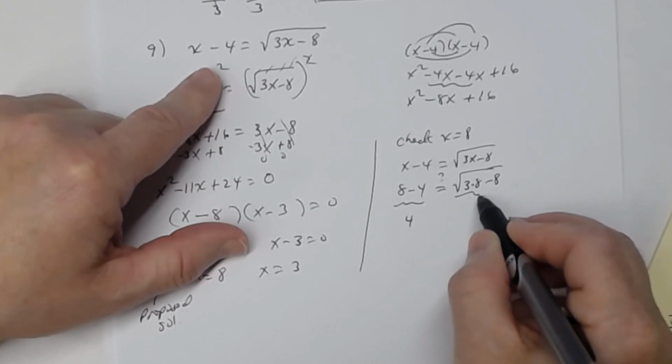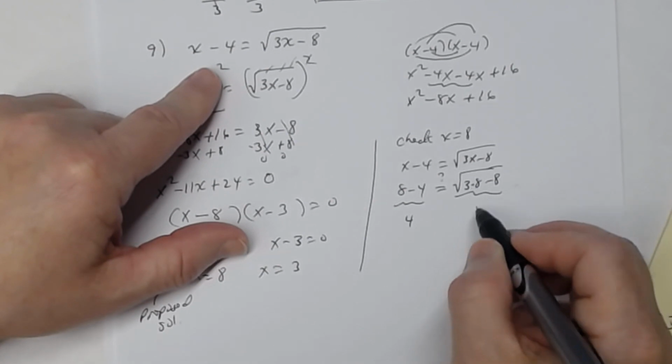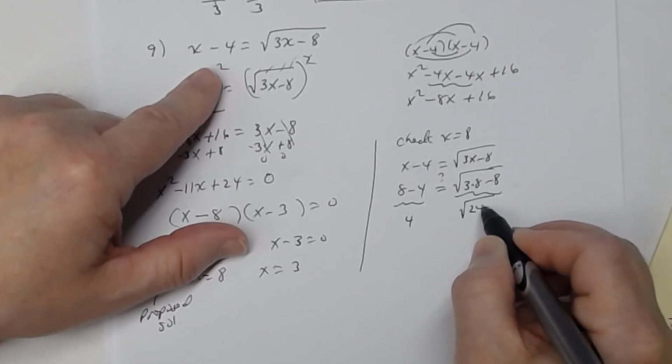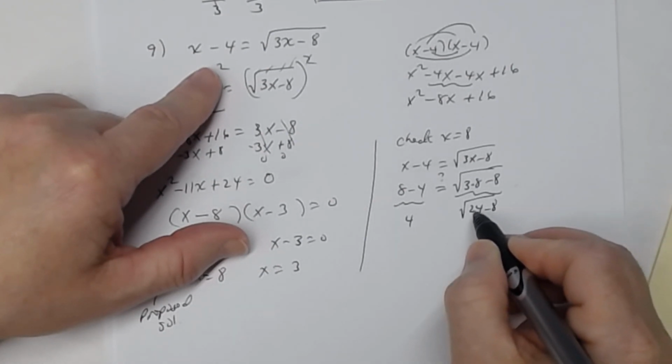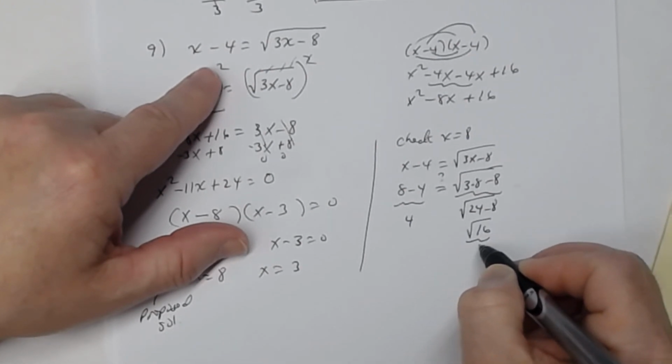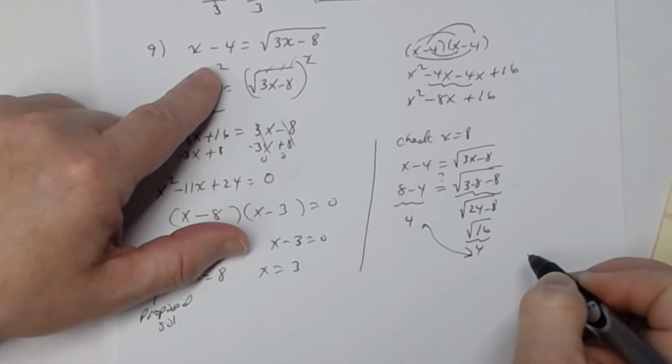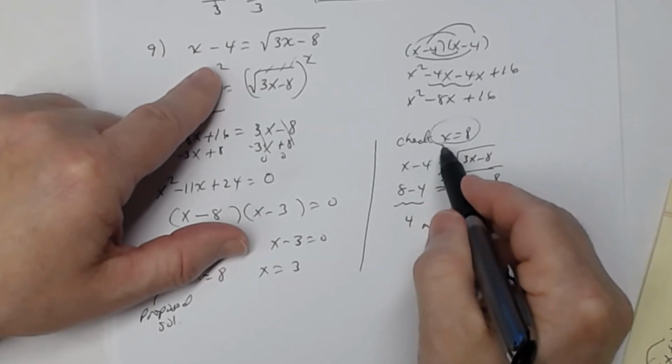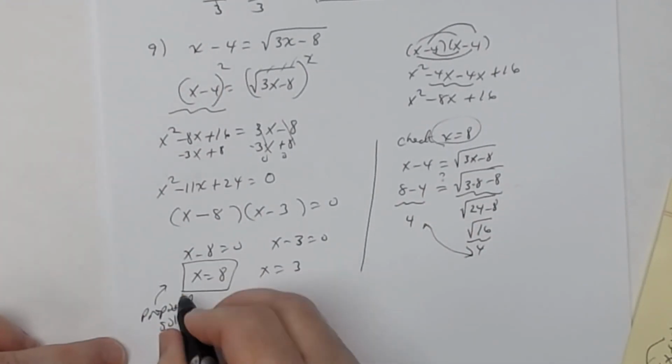Over here, this side, 3 times 8 is 24. So that becomes the square root of 24 minus 8, and then 24 minus 8 is 16. So this becomes the square root of 16, and the square root of 16 is 4. And notice those are the same. So x equals 8 is going to be a solution.